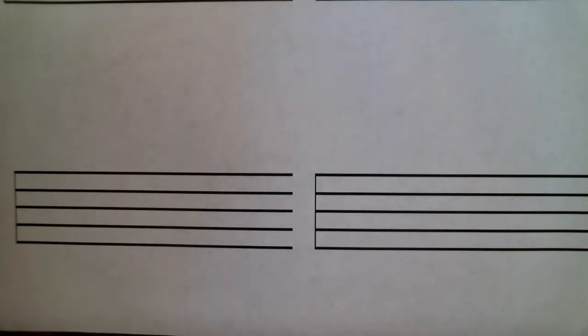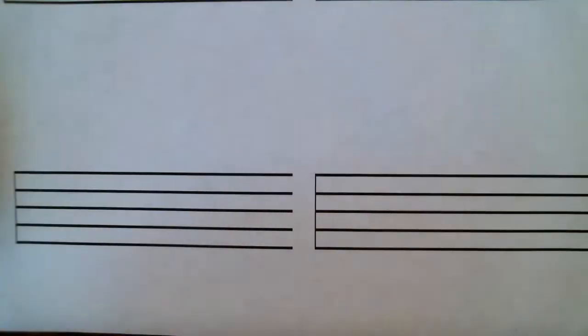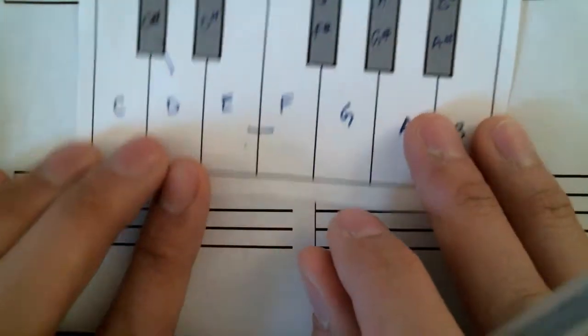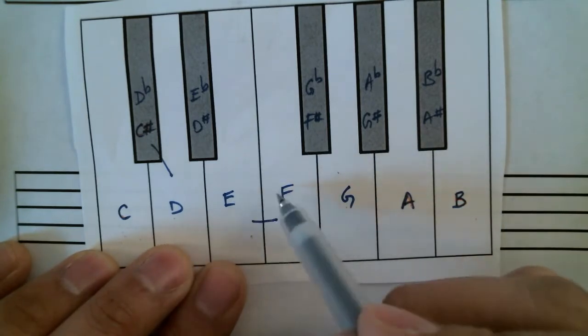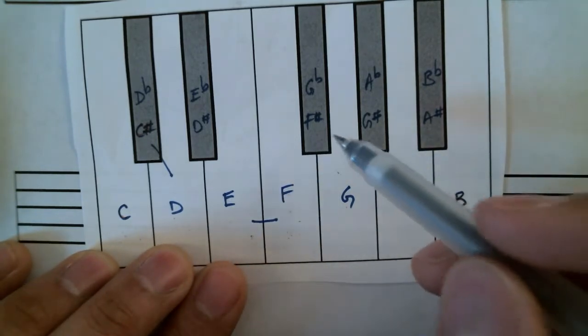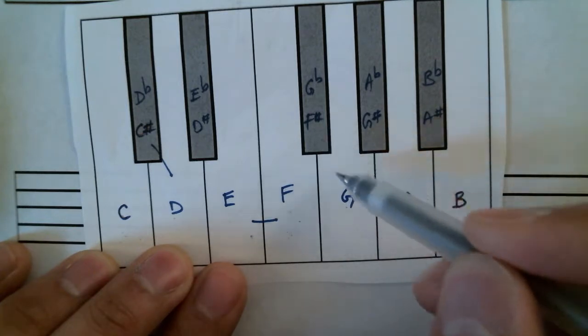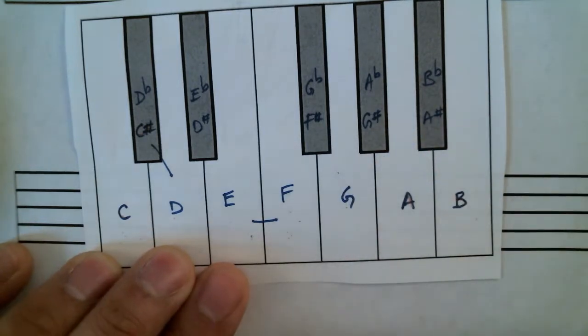Before we look at how to write the minor scale, though, the first thing I want to go over with you is this new interval of a minor third. So remember that we've talked about a major second and a minor second already. The minor second is 1/2 step. So between E and F, for example, that's a minor second. Between F sharp and G, for example, that's a minor second because it's a 1/2 step. And a major second is 2/2 steps.